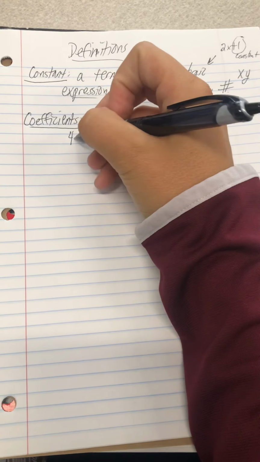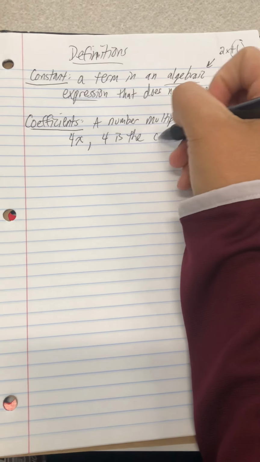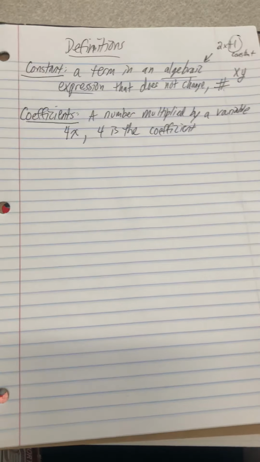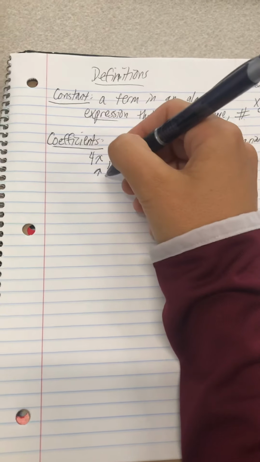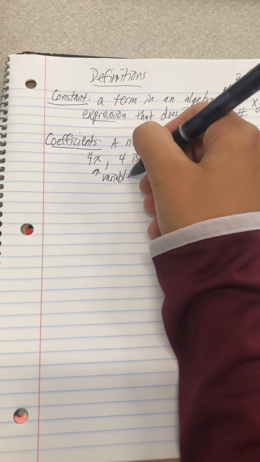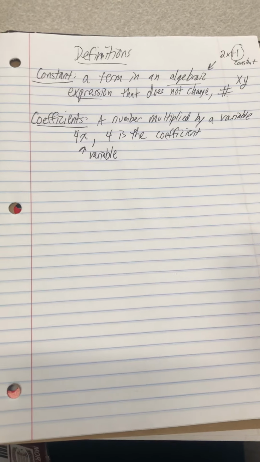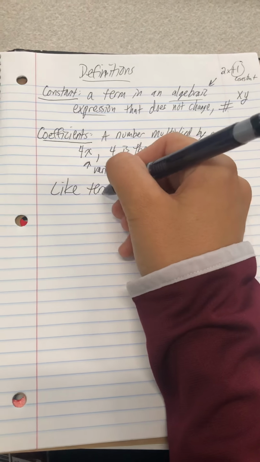So if I gave the example 4x, okay, 4 is the coefficient. And why is 4 the coefficient? Because it's next to the x, it's being multiplied. Okay, and then hopefully you know that x is called a variable, y is called a variable, a, b, c, and so forth.